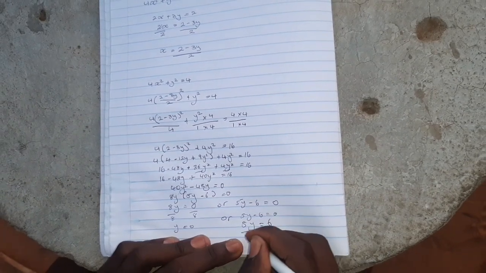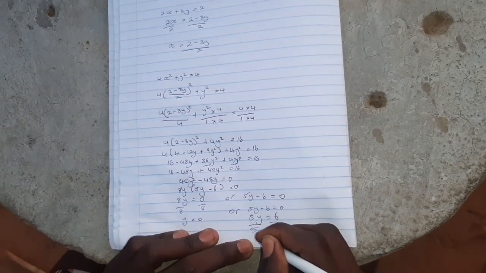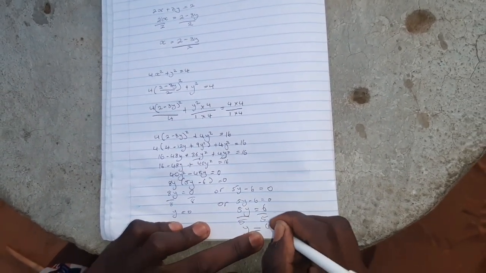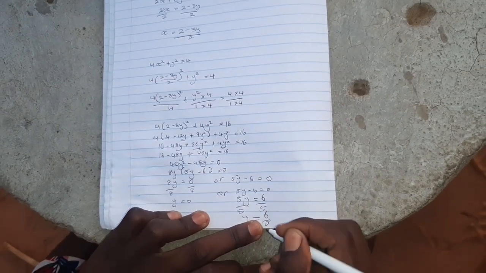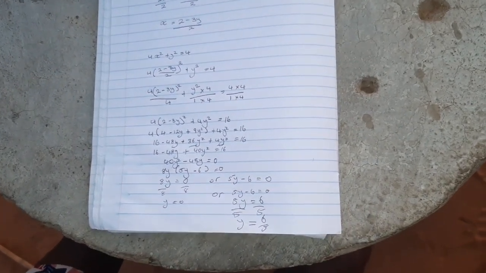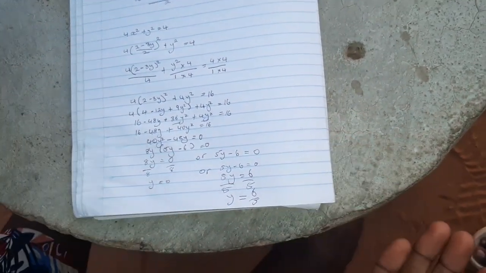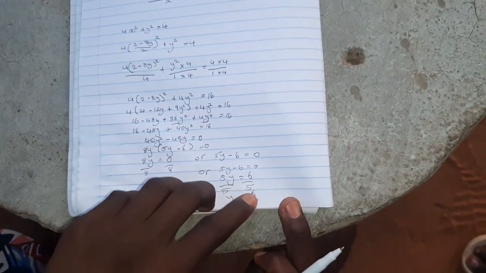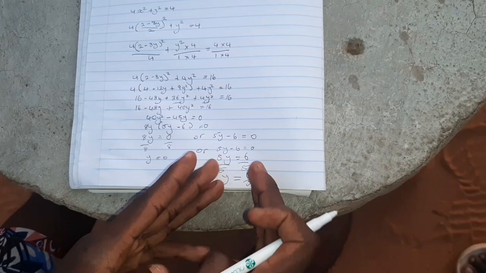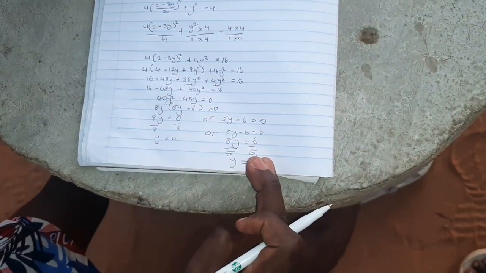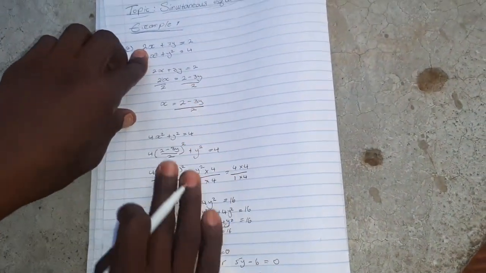We divide both sides by 5, then we're left with y equal to 6 over 5. Since we now know our two values, y equal to 0 and y equal to 6 over 5, we can take these values and substitute them in any equation, so we get the value of x.